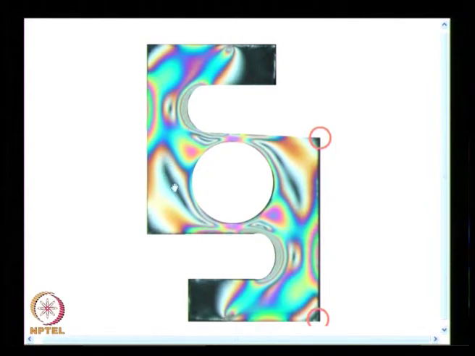So, this is again a zeroth fringe order, this is again a zeroth fringe order here, and in between you see a point where there is zeroth fringe order. So, this gives you an indication, it is not that for zeroth fringe order you have a line all along the model or a line all along the boundary like in a circular disc. You may have pockets, certain points are 0, you may also have some line, some points.